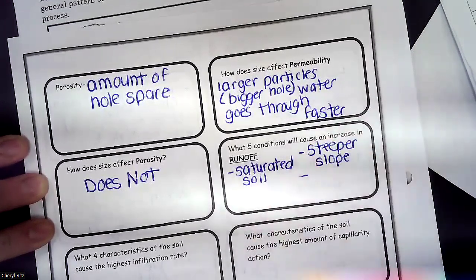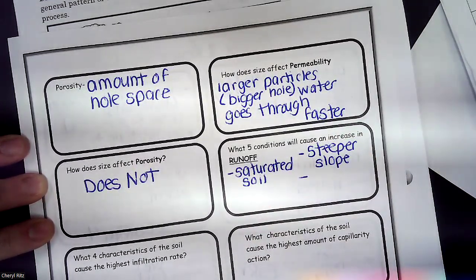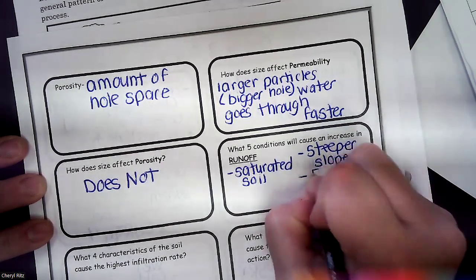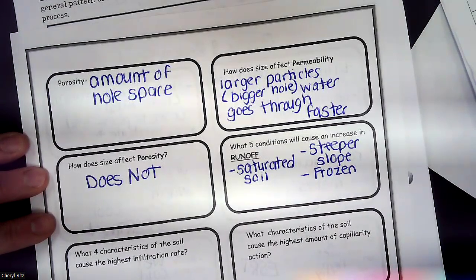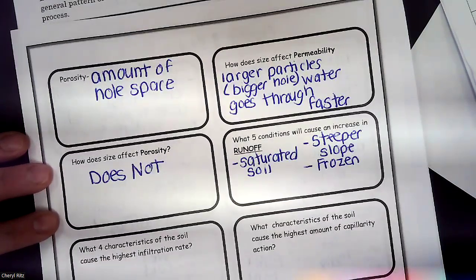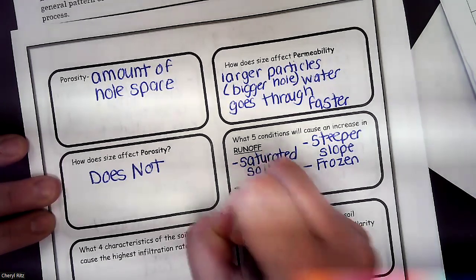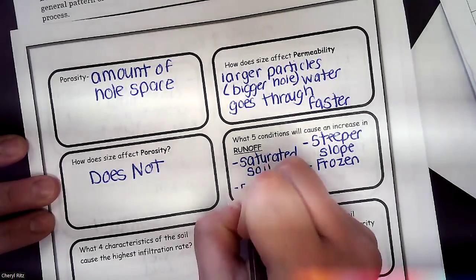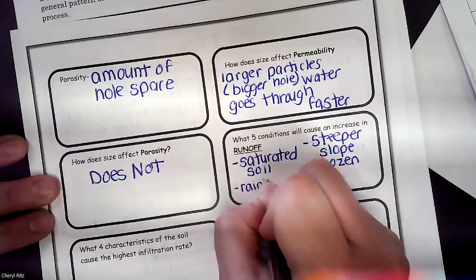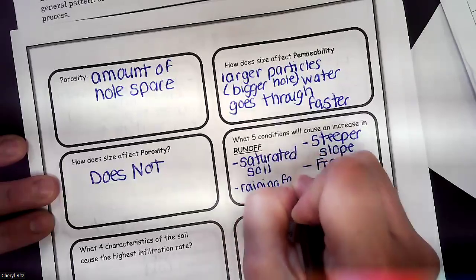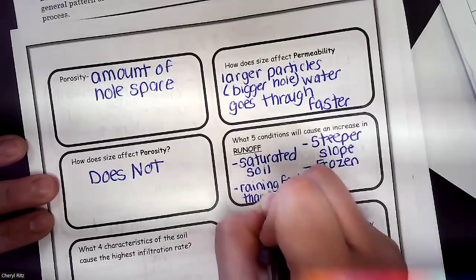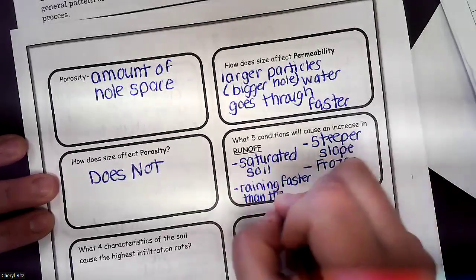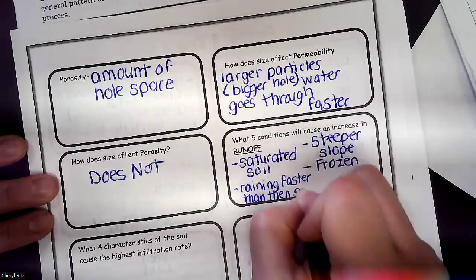Give me another one. Temperature, if the ground is frozen, we'll have more runoff. There's 2 more. Weather. Make sure you know what that means by weather. If it's raining faster than the soil is soaking in.